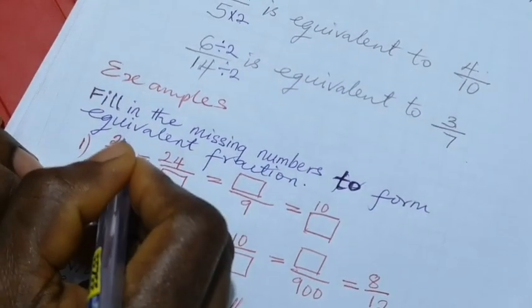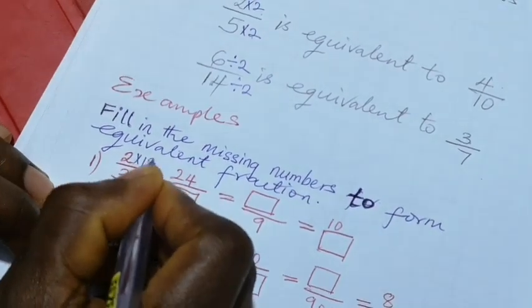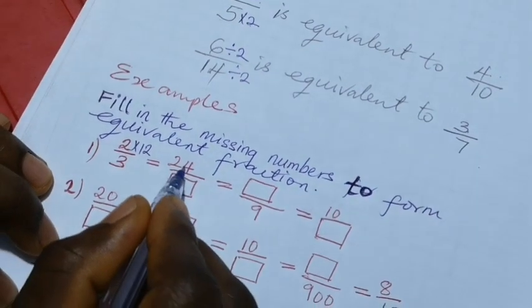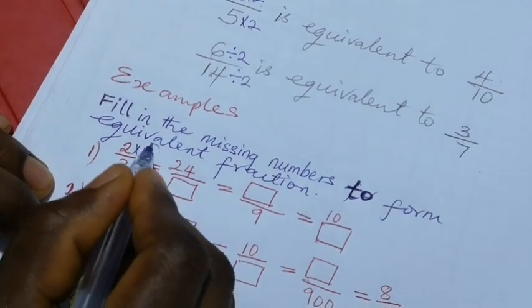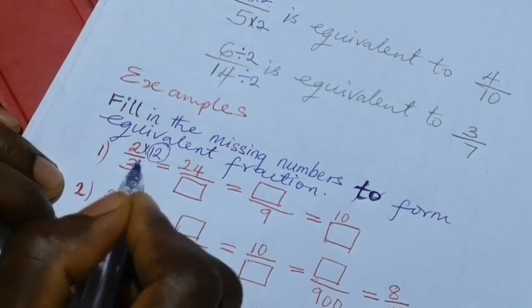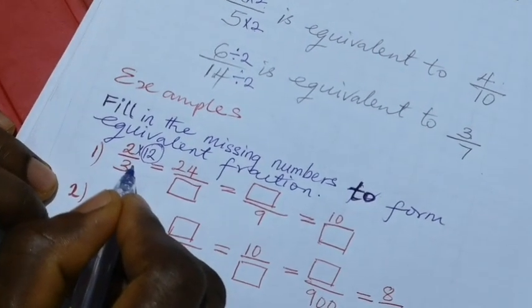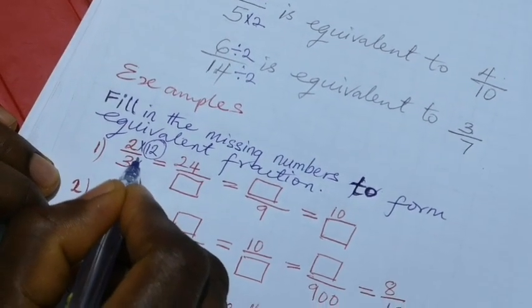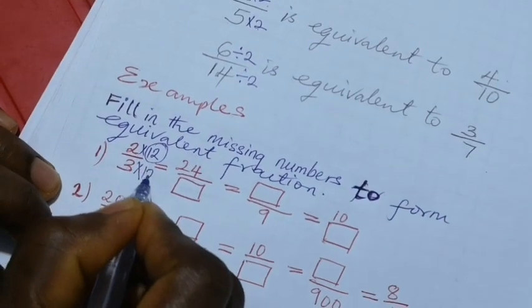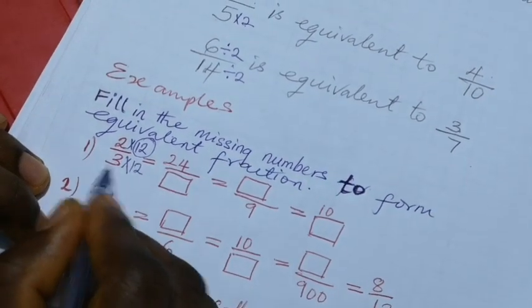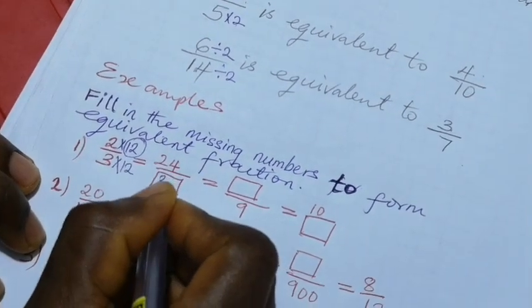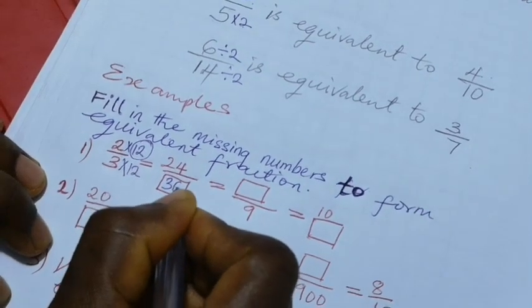So I will instead multiply here. If I multiply 2 by 12, I will get 24. This 12, I will equally use it and multiply the denominator. So I will now say 3 times 12, so that 3 times 12 will give me 36. So here will be 36.